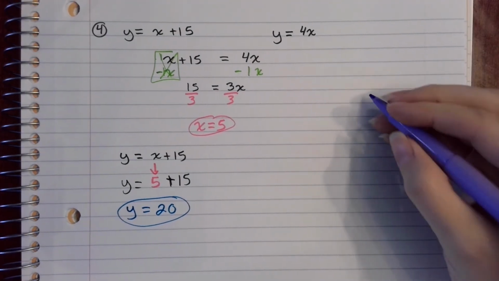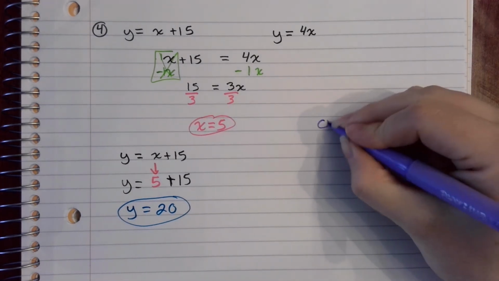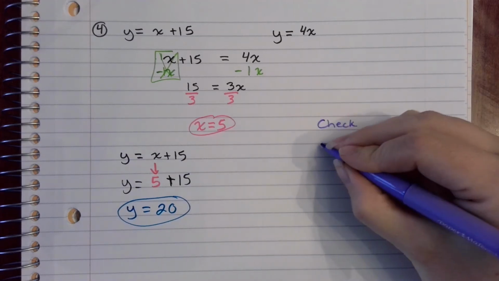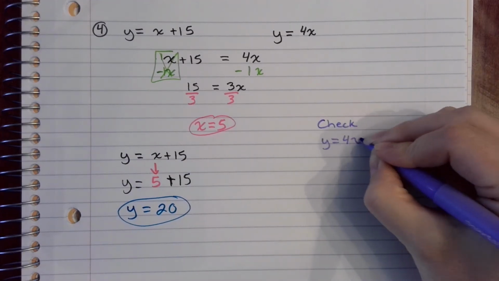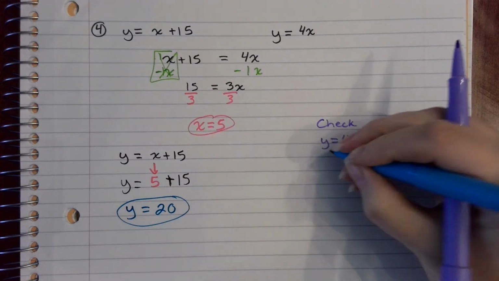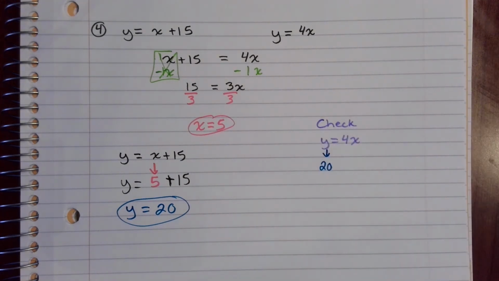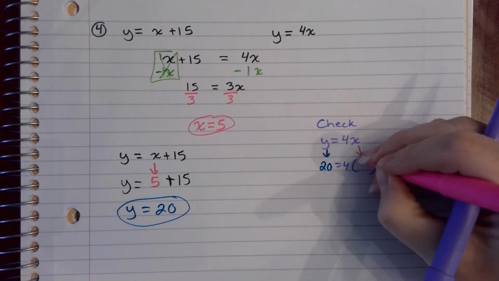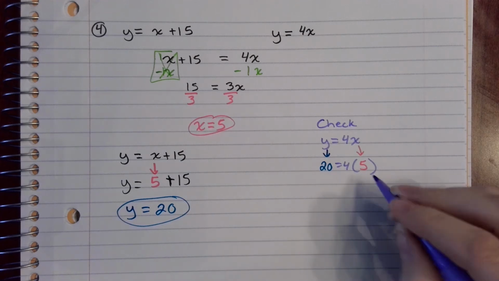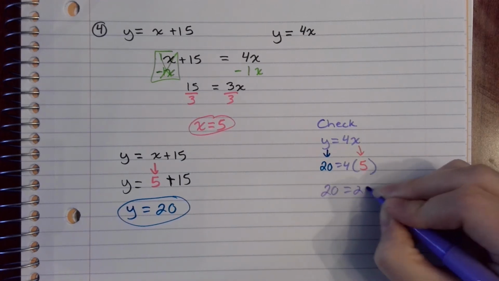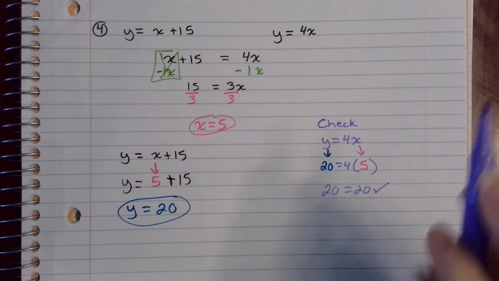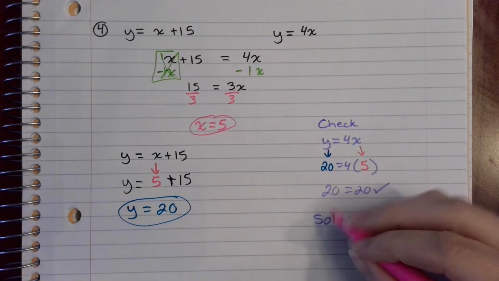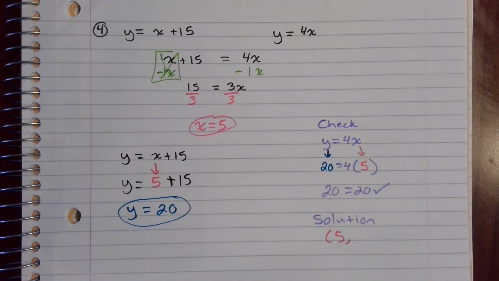I'm going to go ahead and just do a check off this side so I have some space to do another problem down here. I'm going to take the y is equal to 4x, that's the one I have not used, and replace the 20 for the y, and replace the 5 for the x, and then of course 4 times 5 is 20, so we get 20 is equal to 20. It does work for the second equation, so there's our solution. So our solution is 5, 20.